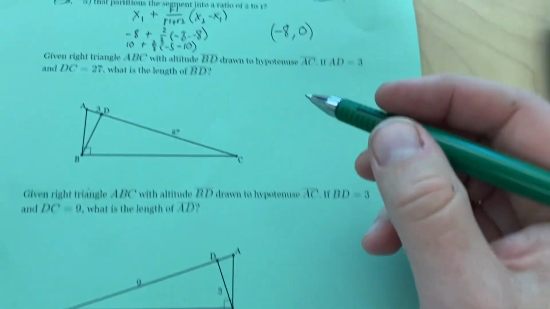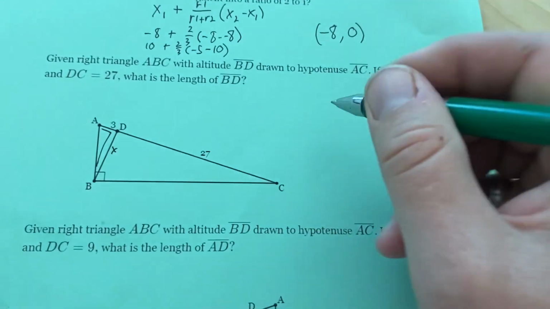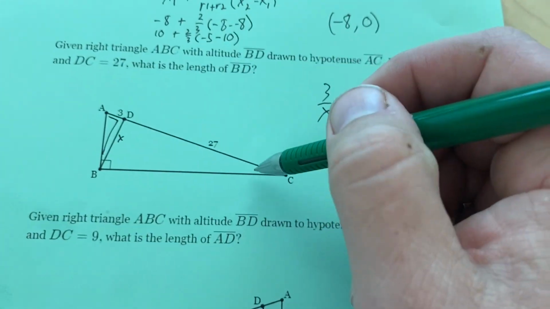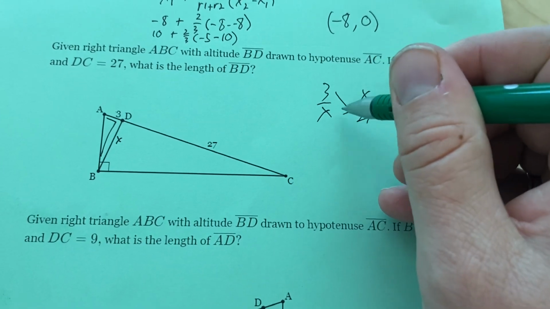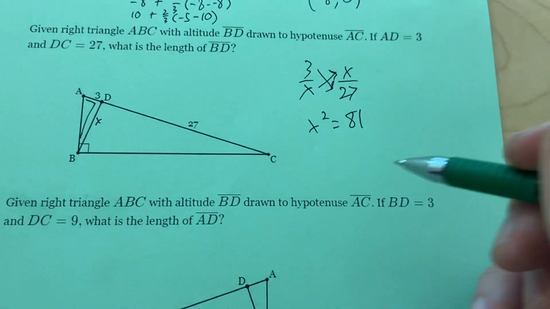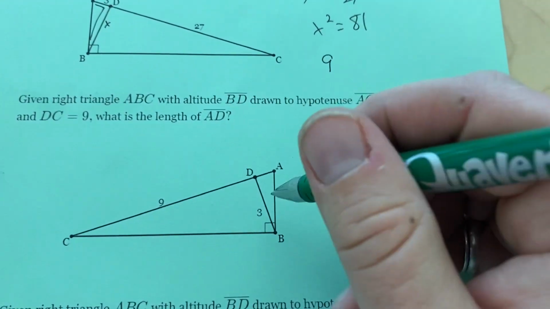This last one is one that we did while I was gone. So we have the short side to the long side. So that's 3 over x. And then this is the short side now, and this is the long side of this one. So that's x over 27. We cross multiply. That's x squared equals 81. What number times itself makes 81? That is 9.